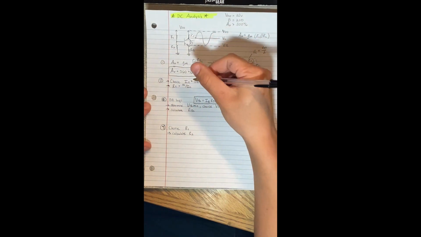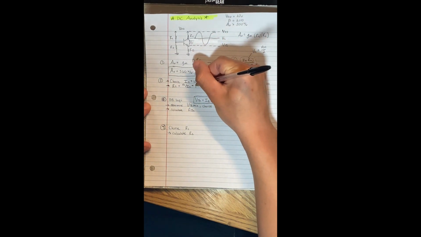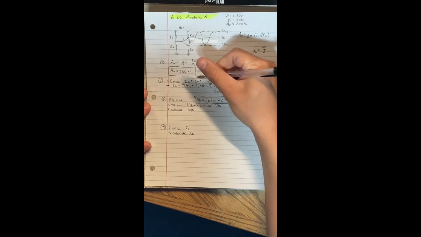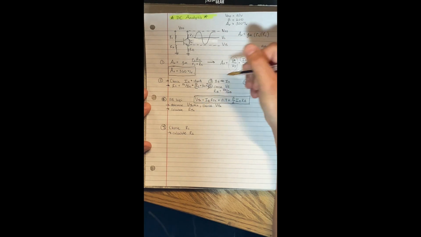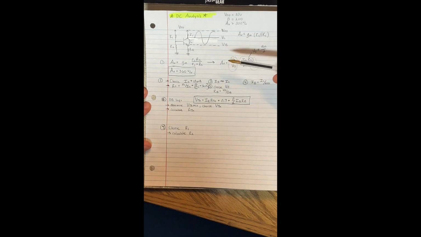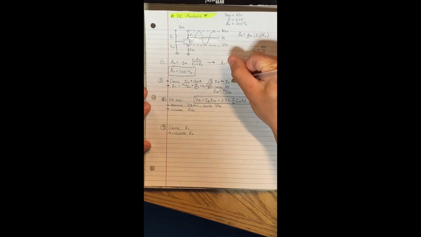Then utilizing Ohm's law again, we can determine that our collector resistance is going to be about 1 kilo ohm. Also for simplicity, we are going to call the emitter current approximately equal to the collector current, which again is just 10 milliamps.